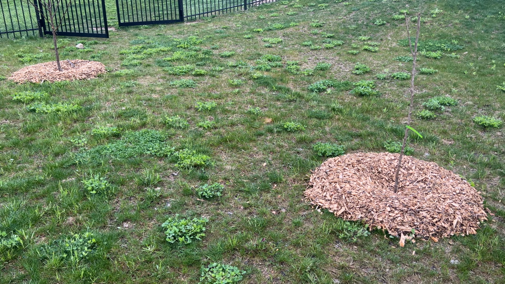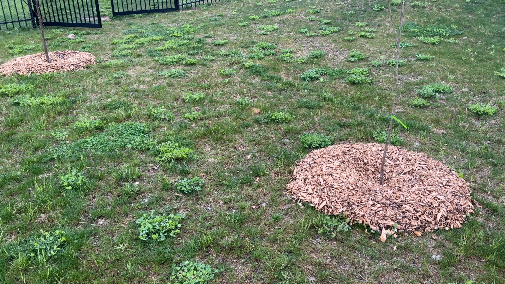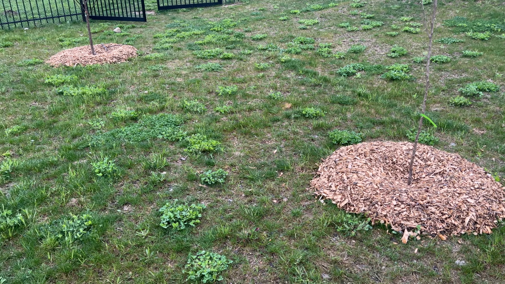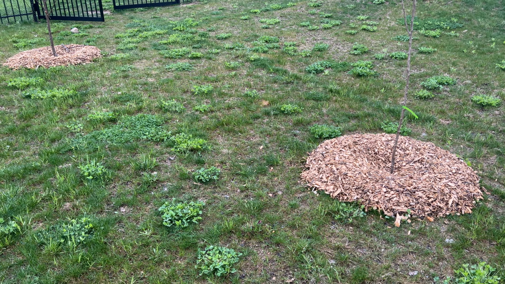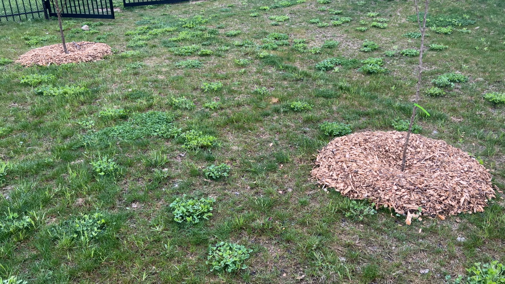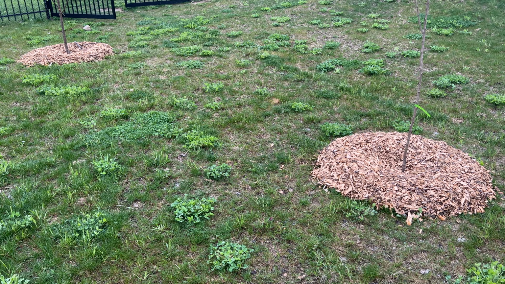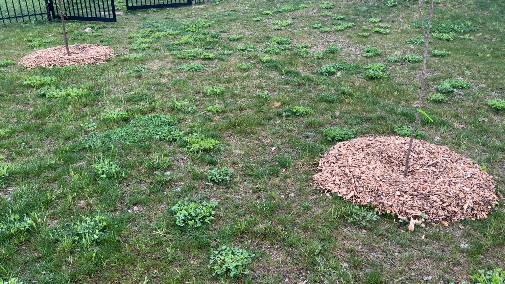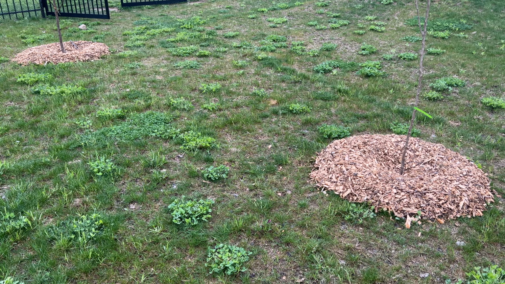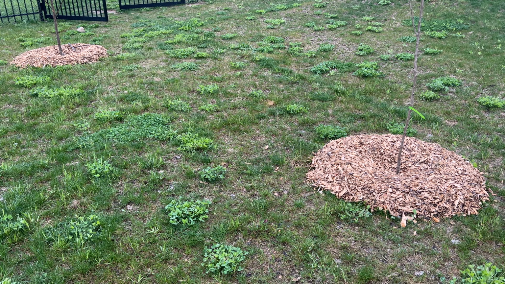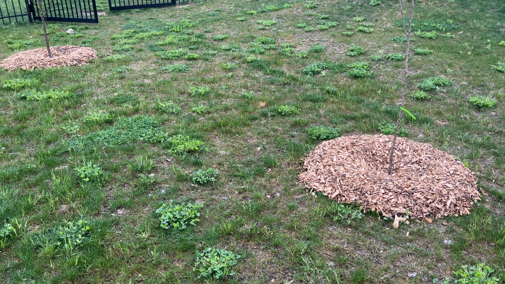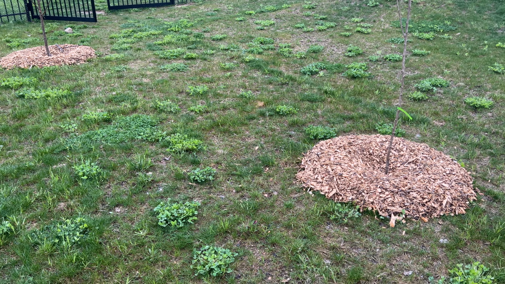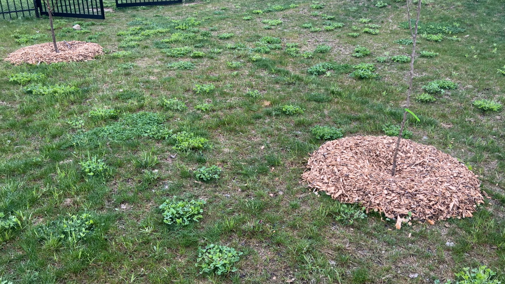I ordered a lot of trees on the dwarf rootstock so that I can fit more into the garden, but still it will require pruning, and with pruning you can achieve the desired size of the tree. So even the trees that are not on the dwarfing rootstock, you can keep them a pretty small size in the backyard orchard, but it will require more work.